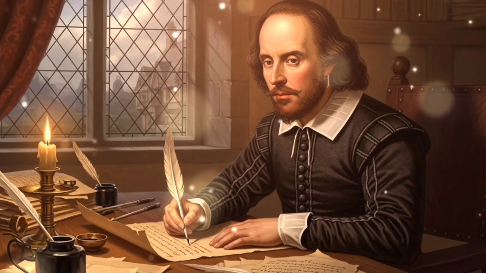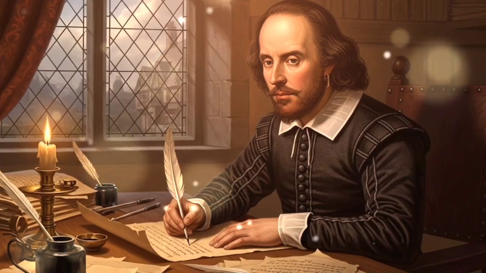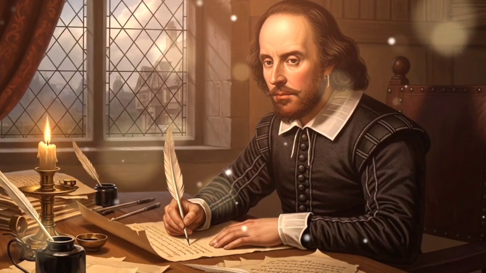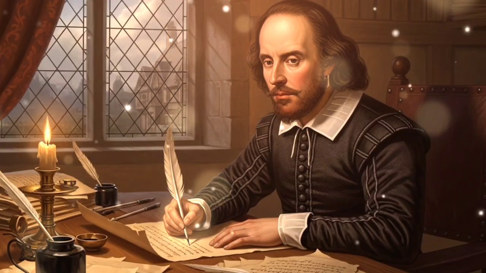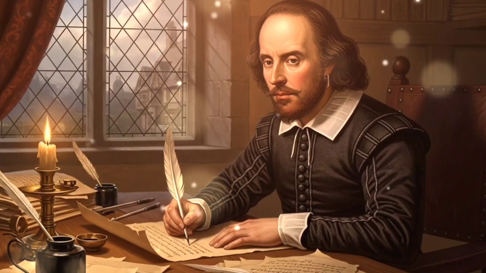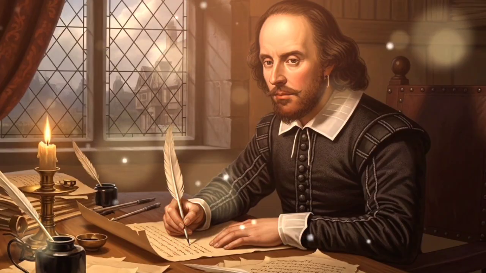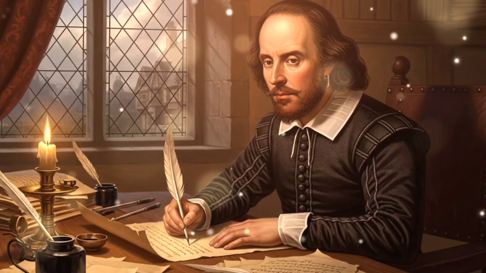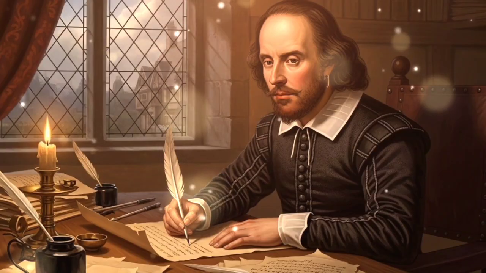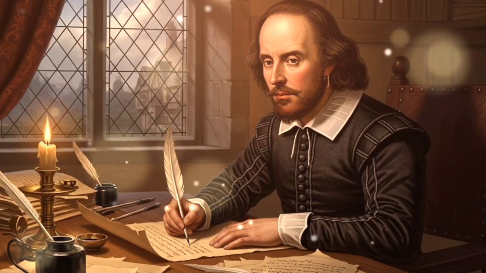There is confusion, jealousy, funny misunderstandings. At one point, a man's head is turned into a donkey's head. But in the end, magic is fixed. Love returns to normal. Everyone marries happily.